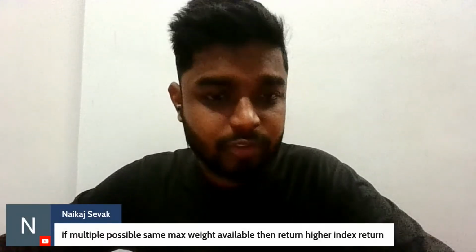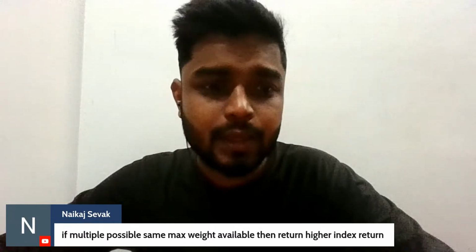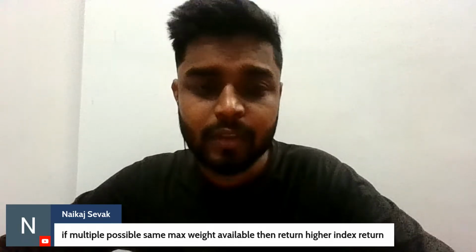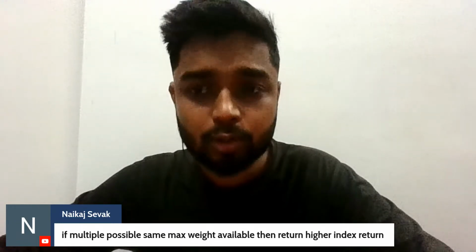Okay. So Naikaj says that if multiple nodes, yes, if there are multiple nodes with the same weight, then you'll consider that node which has the highest value. So if, let's say, there is a node 2 which is having the weight as 5, and there's another node 3 which is having the value as 5, in that case you will consider the node 3 because it has a higher value. Can we go without extra space? If I look into this problem, I think that you have to take extra space for solving this. So I don't think that you can go. If there's any solution, you can definitely suggest that in the comments as well.